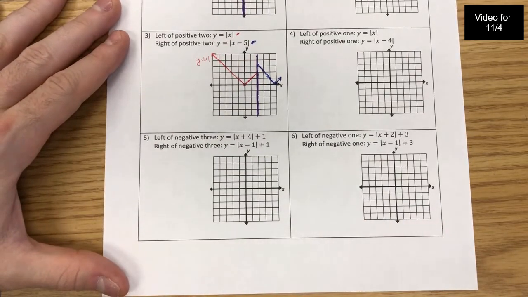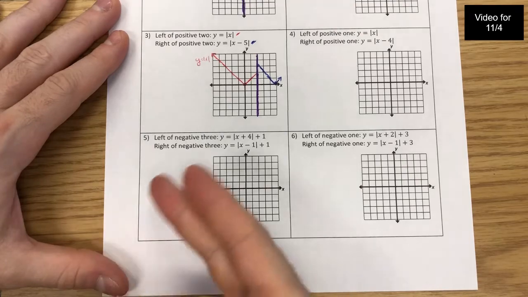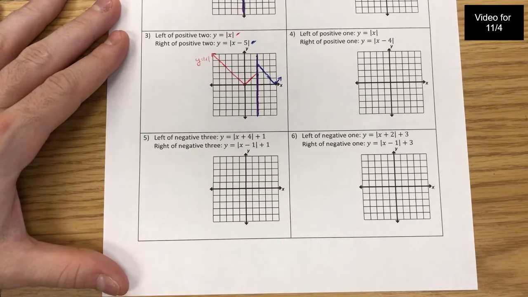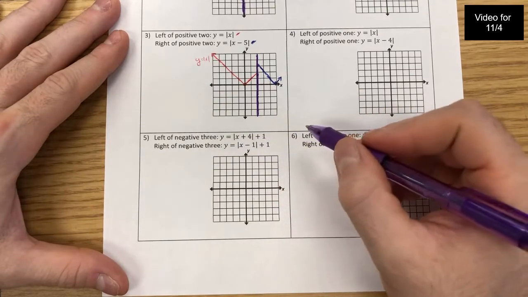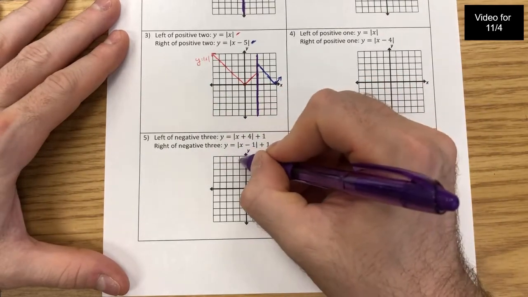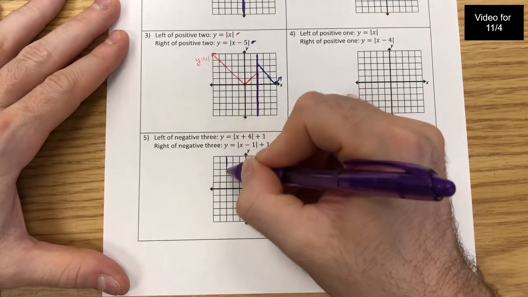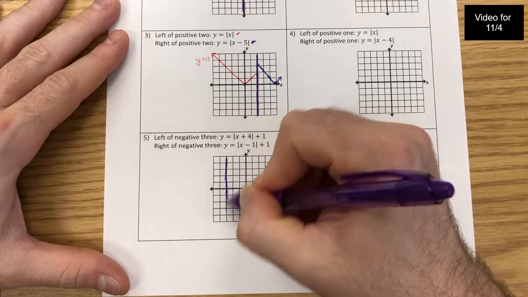Most of these are just going to be as simple as left of the number and right of the number and knowing where our transformations are going to put that vertex. So left of 1, 2, 3, negative 3. I'm going to draw my boundary at negative 3.